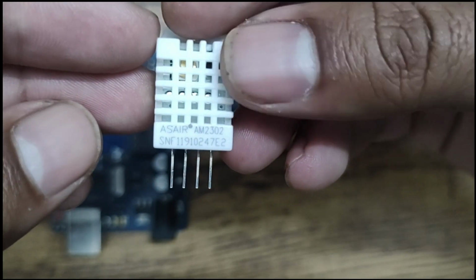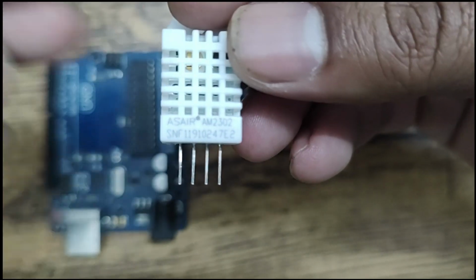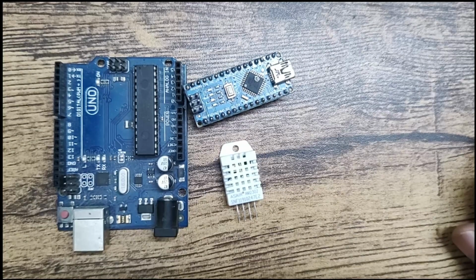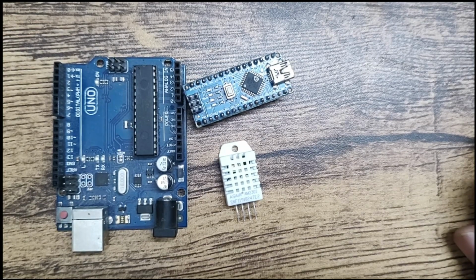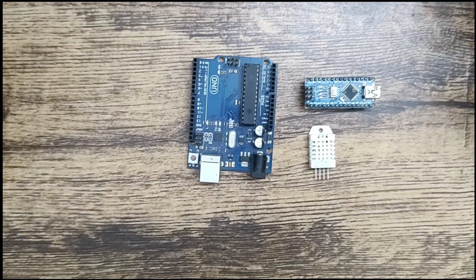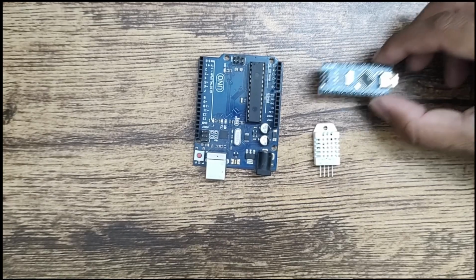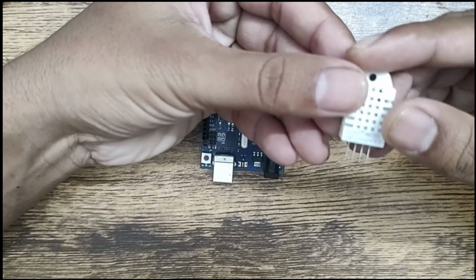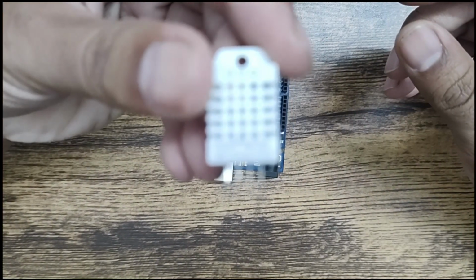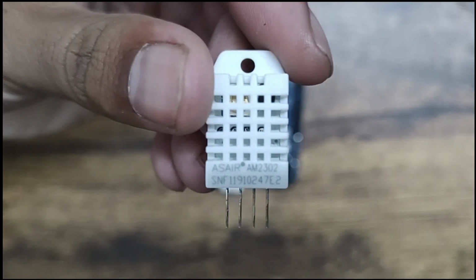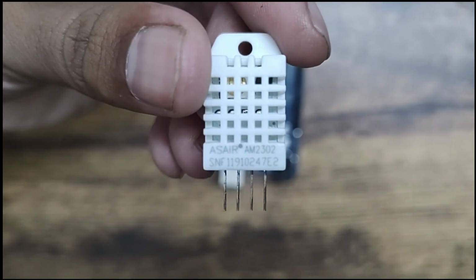I'll be using connector wires to connect it to the Arduino Uno, and we will be using Arduino IDE to program the microcontroller. So let's start this. I'm using Arduino Uno. So the first pin will be connected to 3.3 volt, and the second pin will be connected to the pin 2, D pin 2.